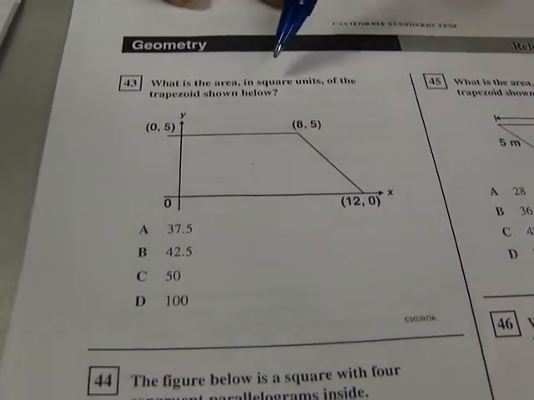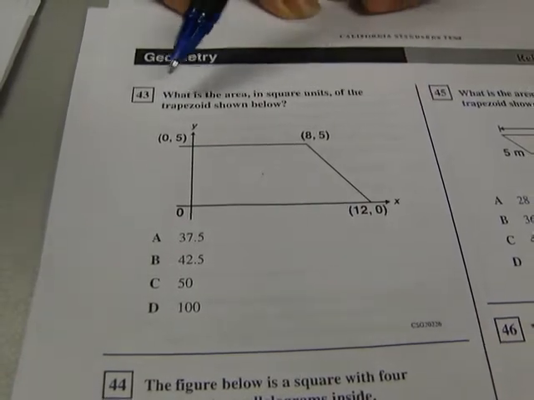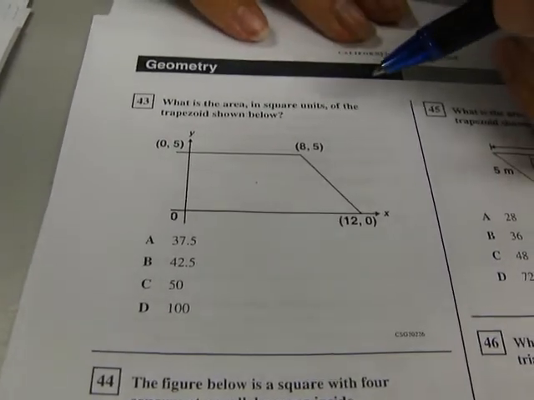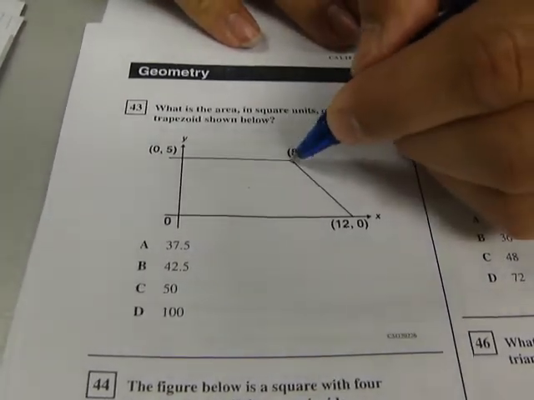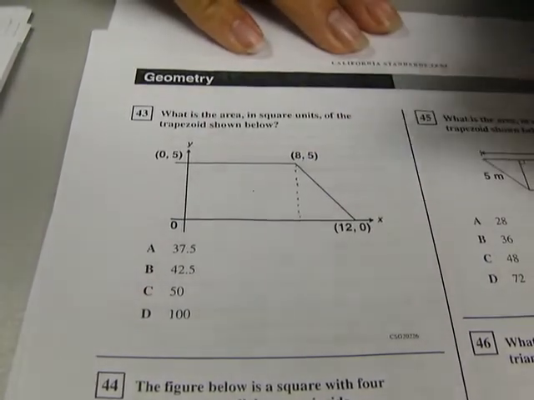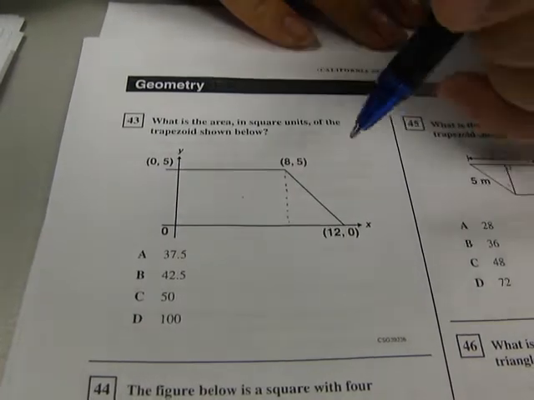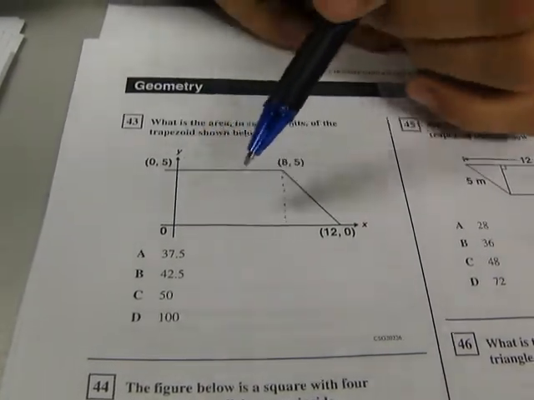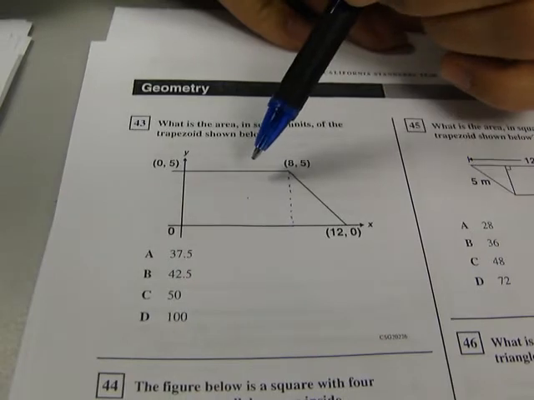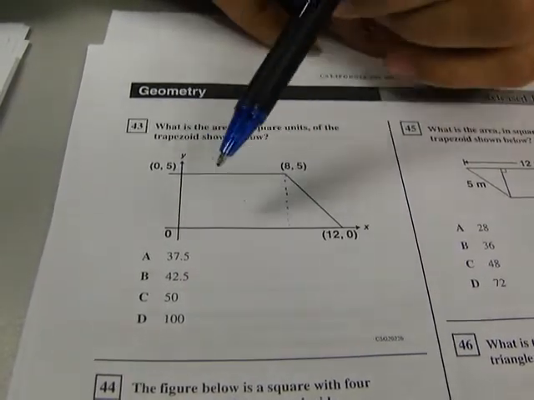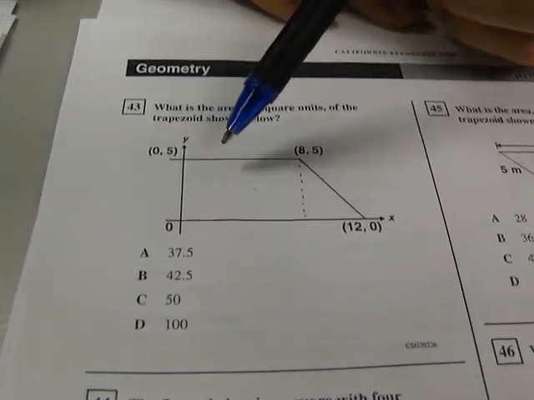Okay, number 43. What is the area in square units of the trapezoid shown below? Alright, so there's 2 ways to approach this. You can do this kind of the easy way, or you can do it the more sophisticated way. They're both easy in their own way. I like to look at anything on the coordinate plane as a bunch of triangles and rectangles. It's just easy and you don't have to remember many formulas.